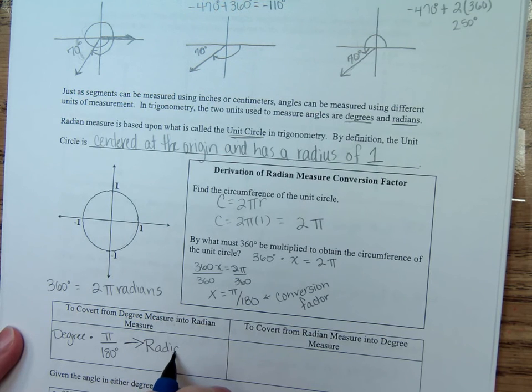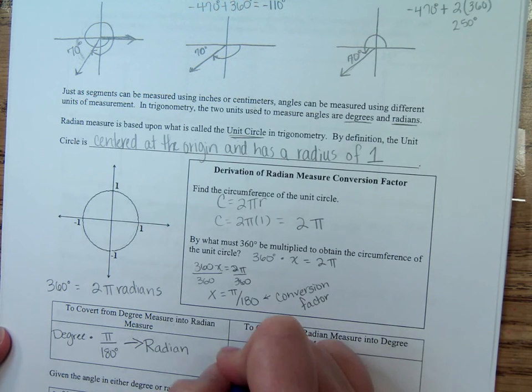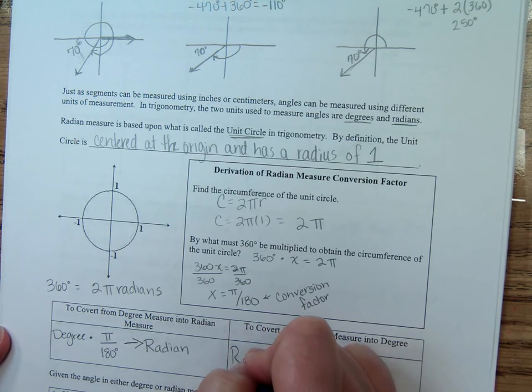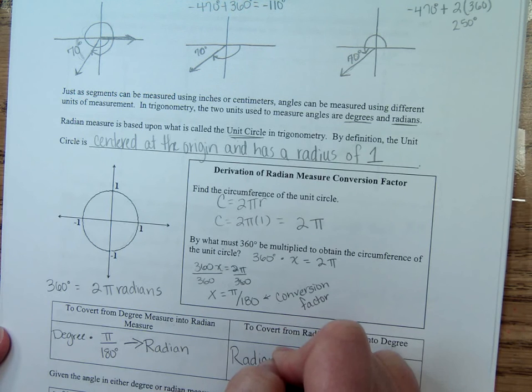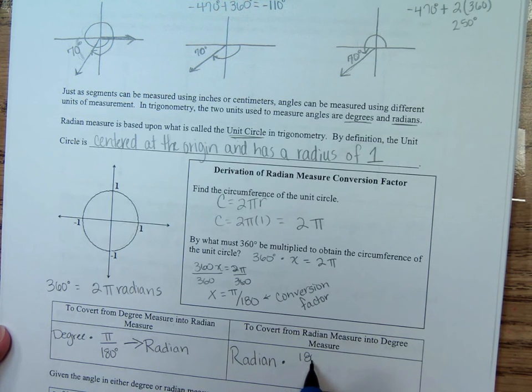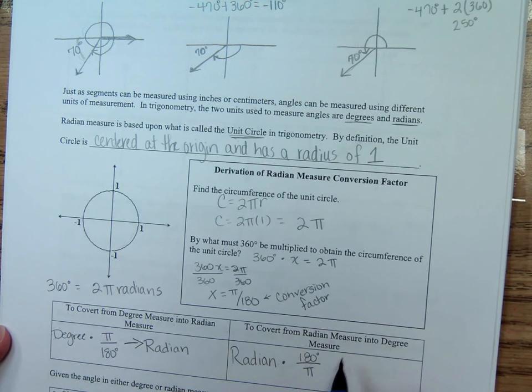If it is already in radians, then you take your radian and you multiply times 180 degrees over pi, and that gives you your degree.